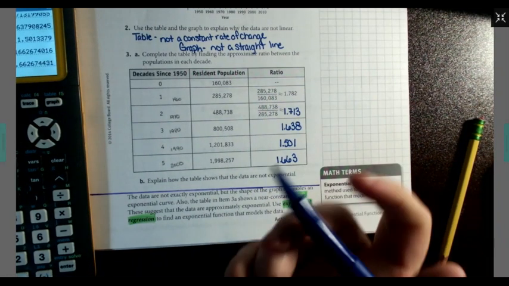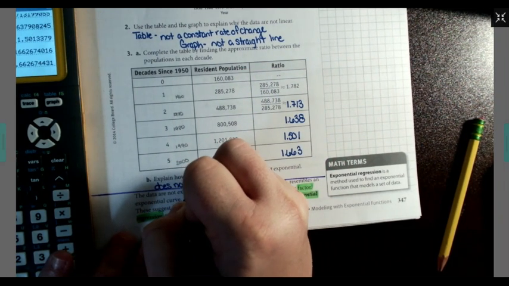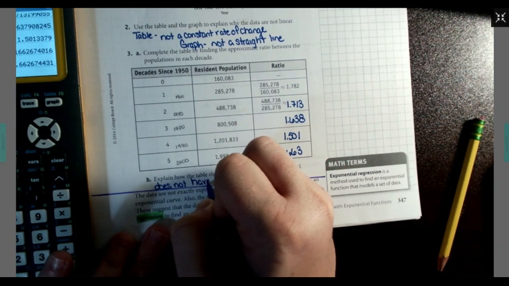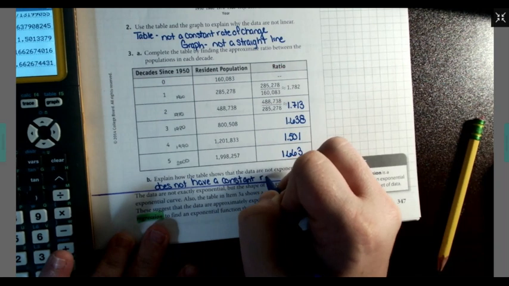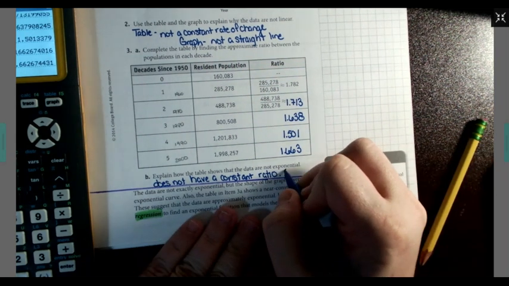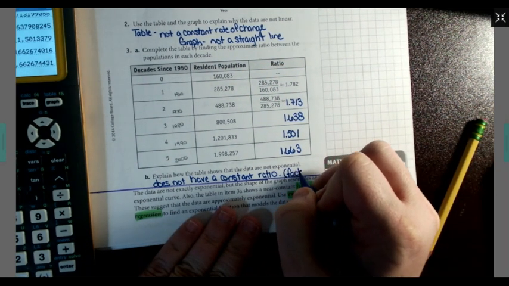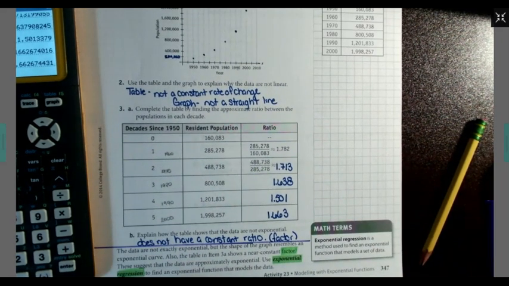No. Does not have a constant ratio. Or factor is another phrase you could have used here. Make sure you get the information written down from the table, and then we'll move on to the next set of questions.